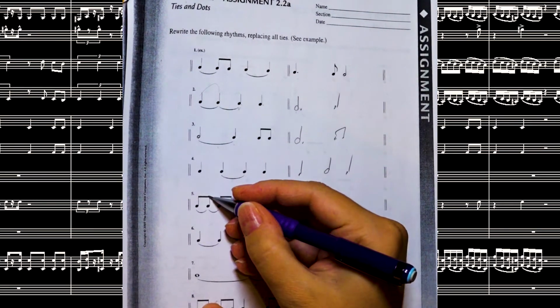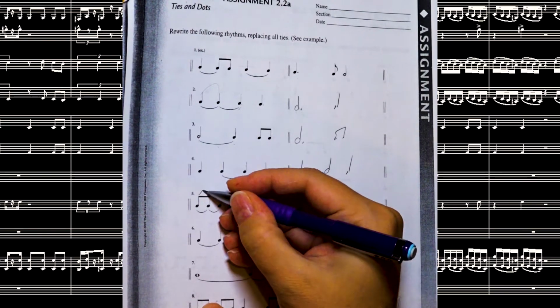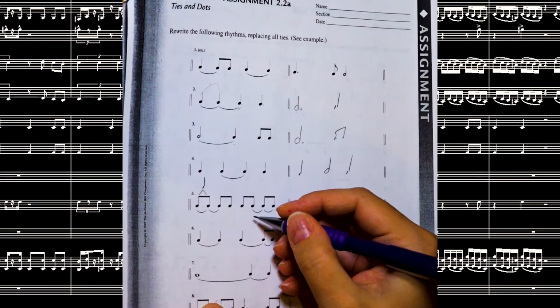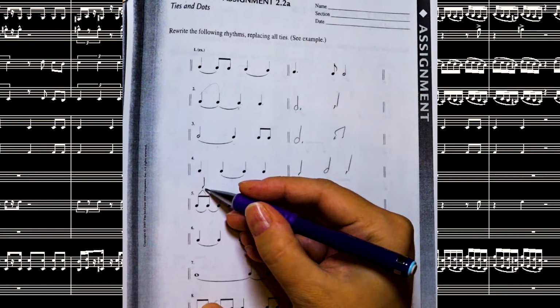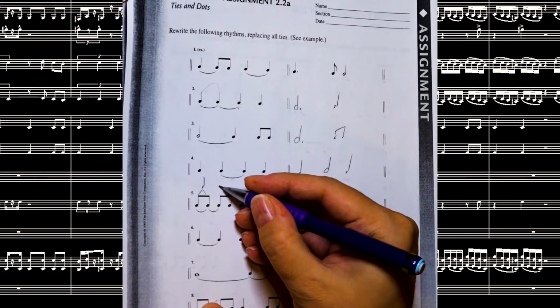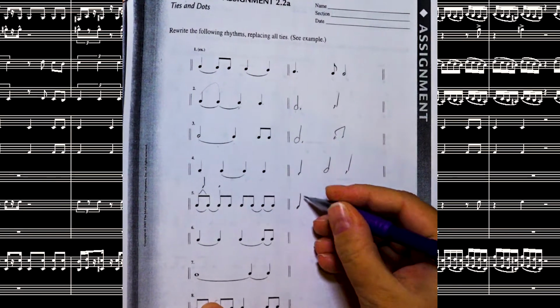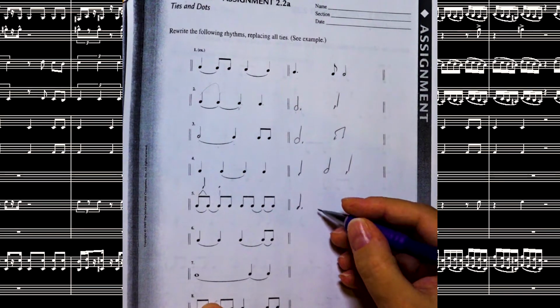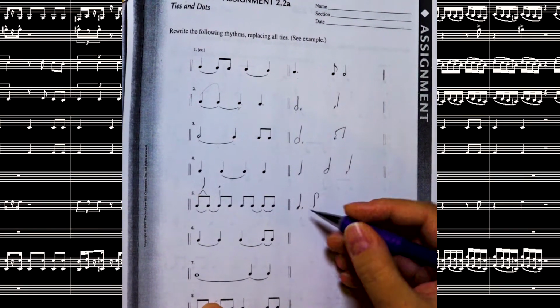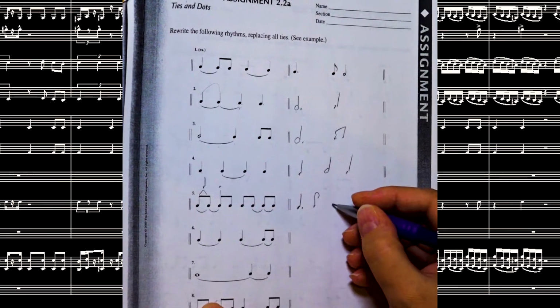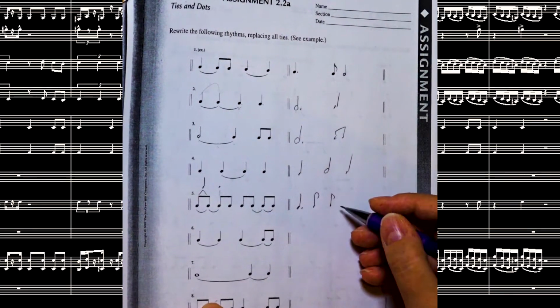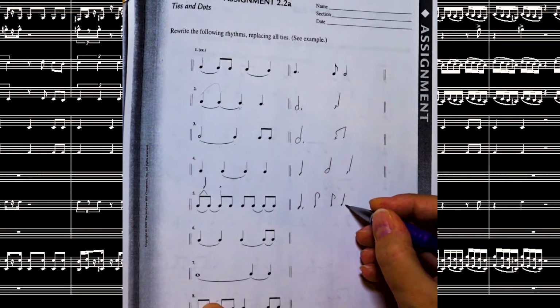Remember, 2 eighth notes make a quarter note, and half of that is an eighth, so that's the dot. So you have a dotted quarter, eighth, and then eighth, dotted quarter.